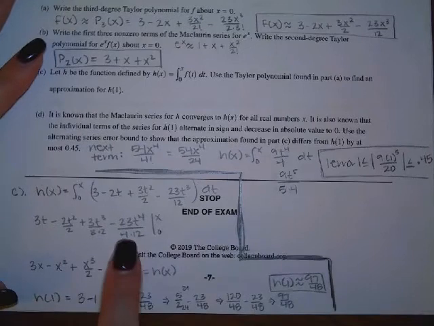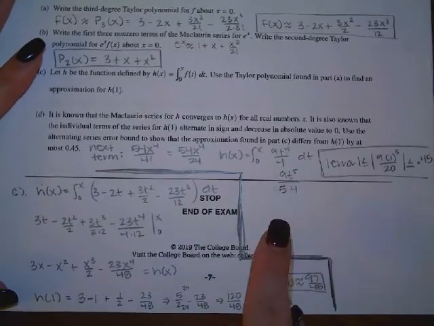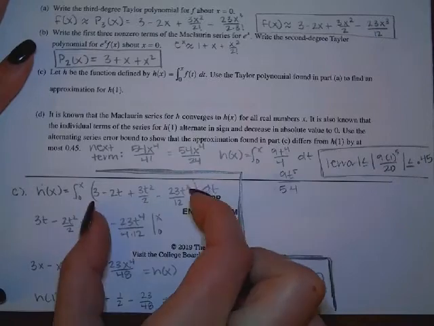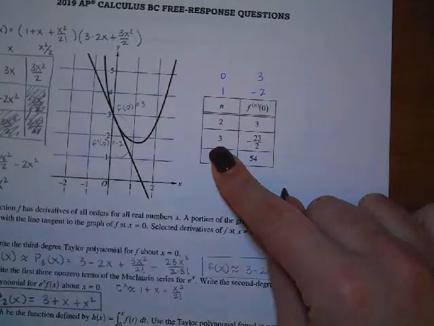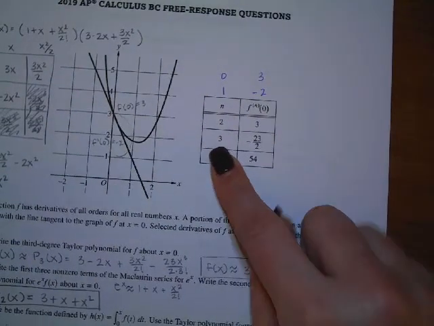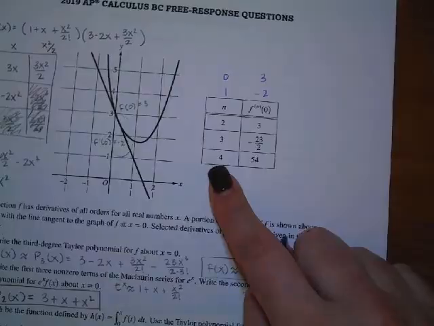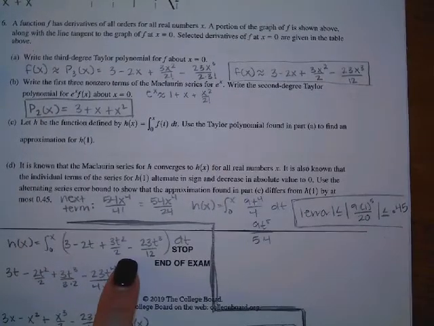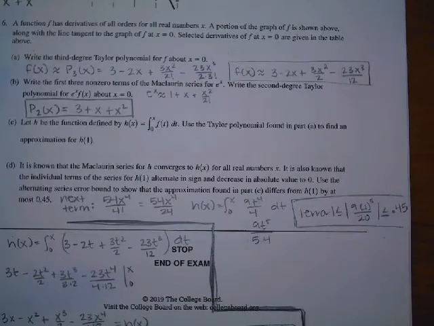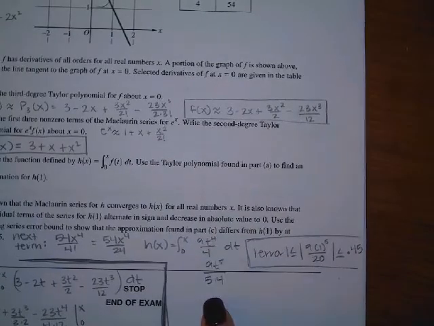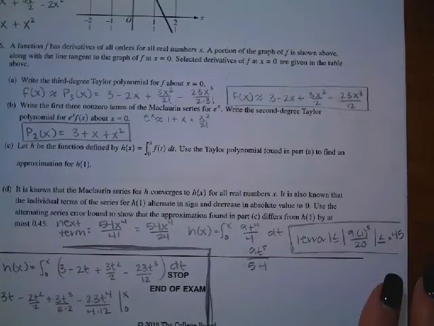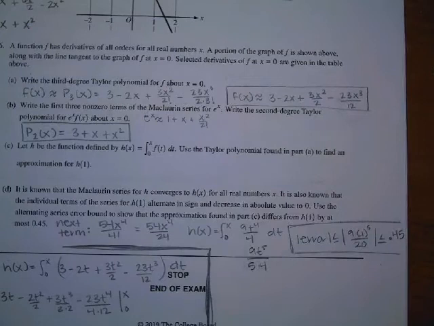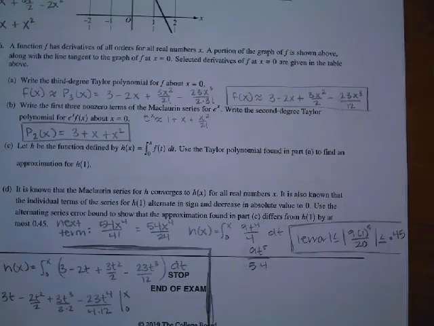You didn't take an answer from C, you took your understanding of C to know what you had to do. So I knew that the terms that I had here were from the table up to the 3rd derivative. So that meant if I wanted the next term, I had to use the 4th derivative to get the next term. Then I had to say, okay, in C, I integrated the terms to get the function. So then I had to take my next term and integrate it so that it would be correct. So that's how part C played into part D, even though technically I didn't use any of the answers from C to do D.